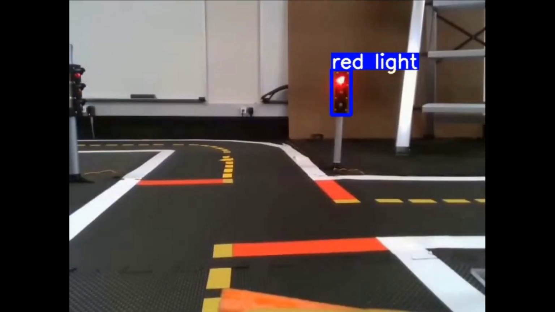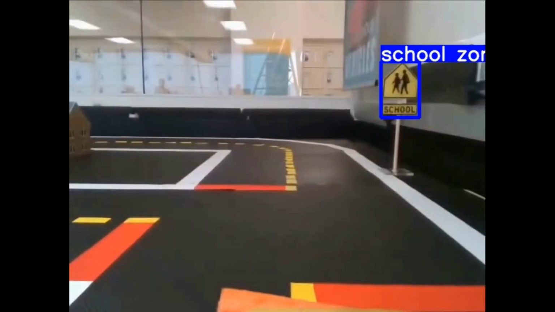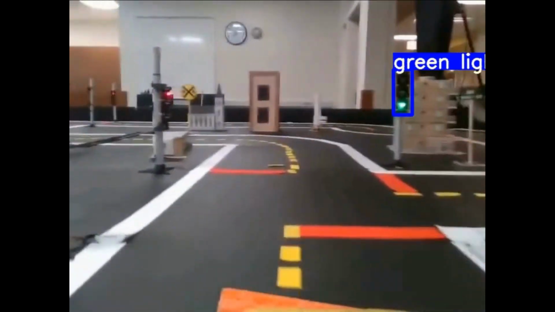We used YOLO v7 to perform our object detection. In order to improve the speed of our object detection on the car, we used a tiny YOLO model.